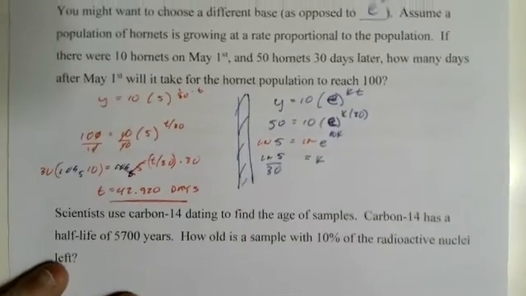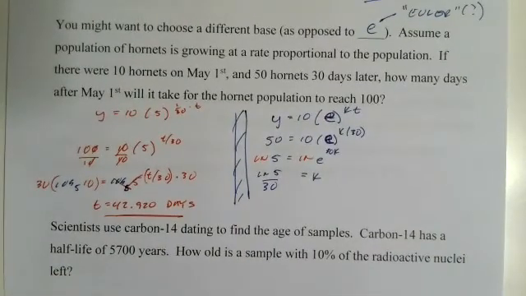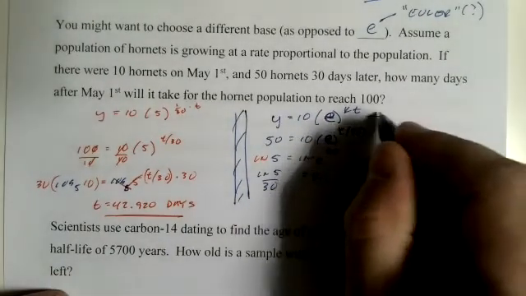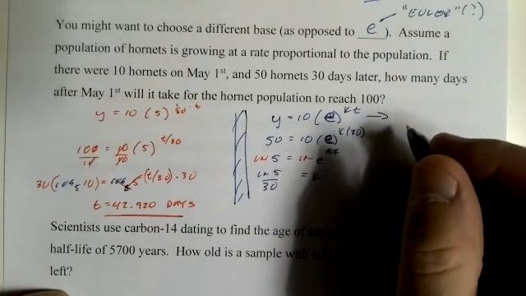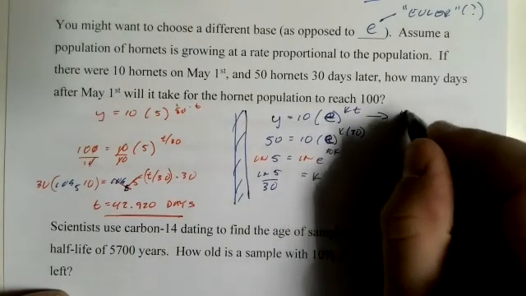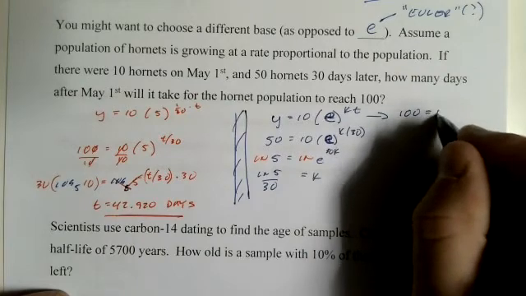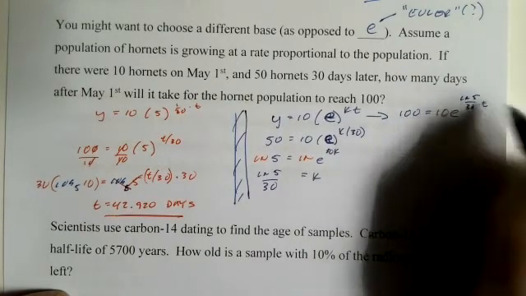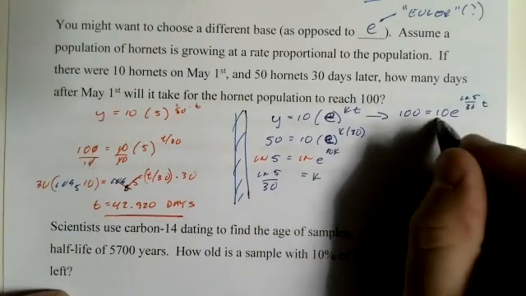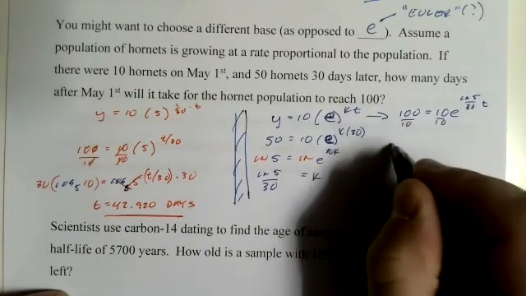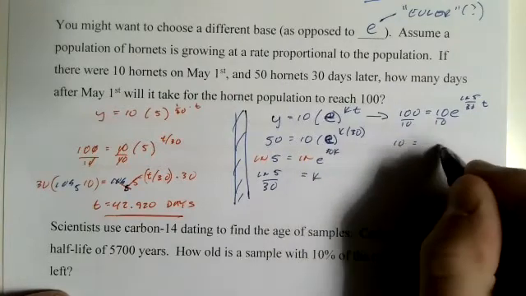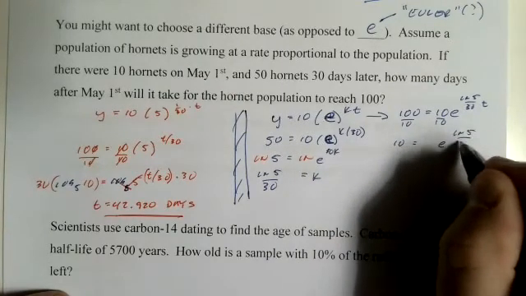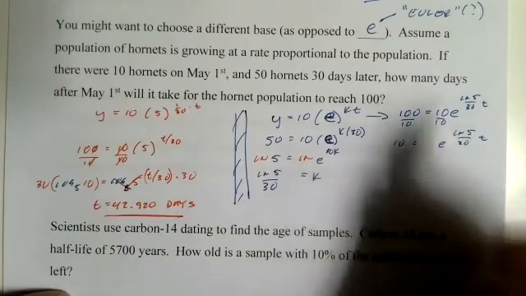Oh, goodness, I hope I didn't have the page blocked there. All right, so now I have my model. So we want to know 100. 100 equals 10 e to the ln of 5 over 30 times t. Divide by 10. 10 equals e to the ln of 5 over 30 times t.